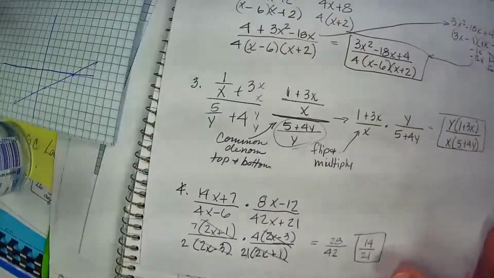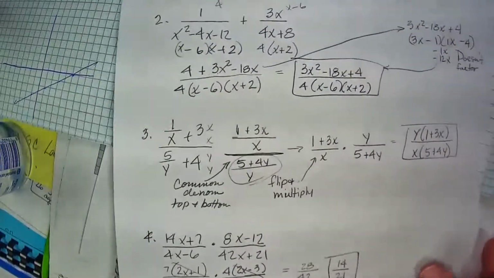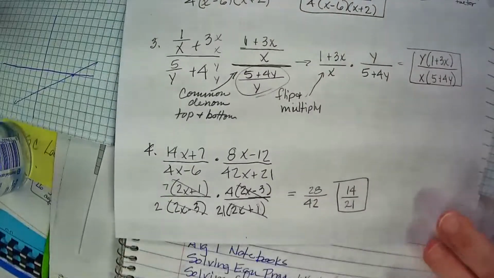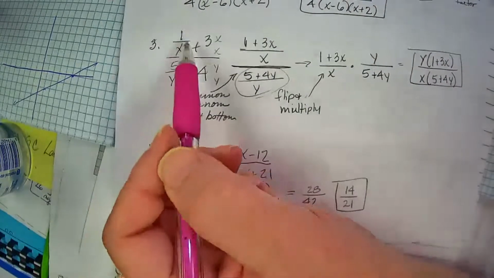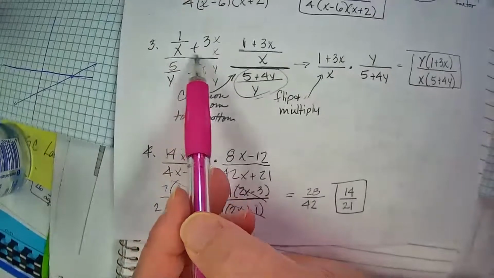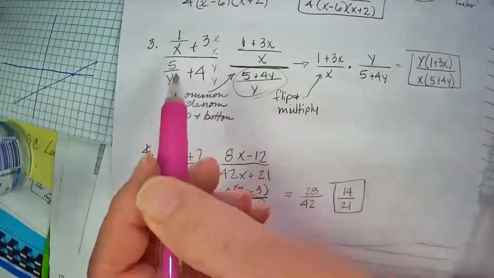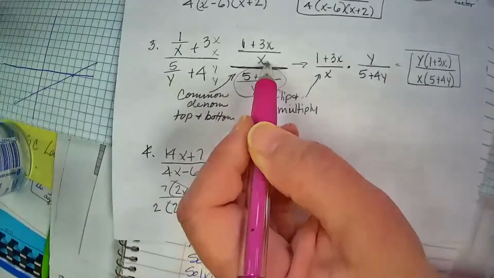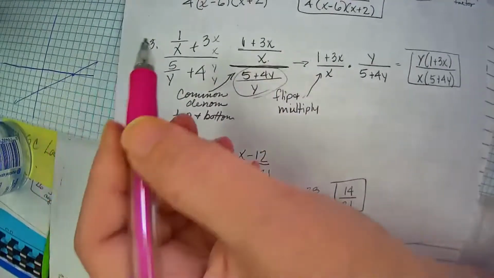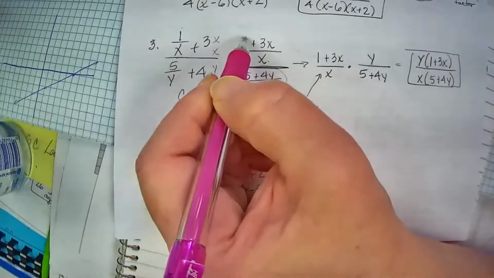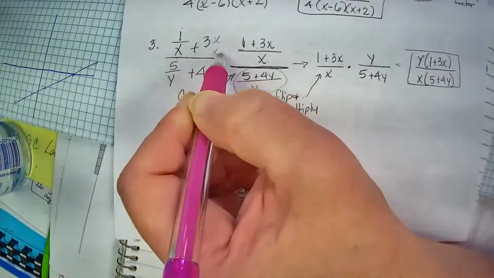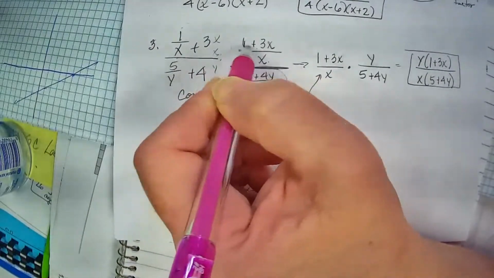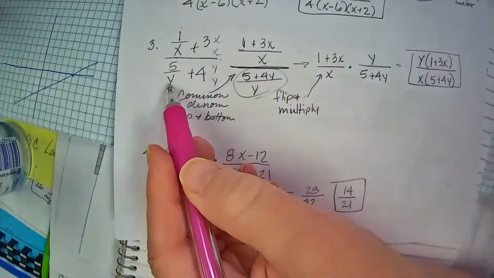Okay, now, complex fraction. So I found my common denominator for the numerator here, and then for the denominator. On the numerator, it's x. So this one has the common denominator, so it's just 1 plus, and then we had to multiply by x over x, so 1 plus 3x over x.